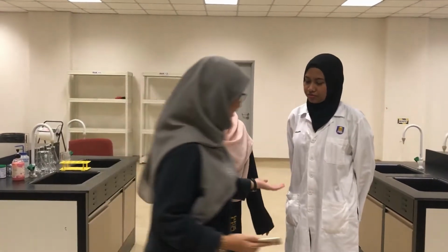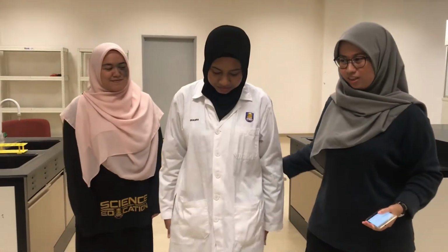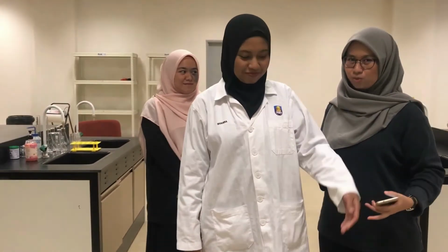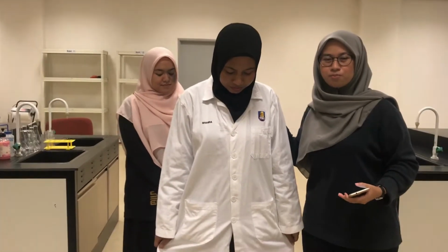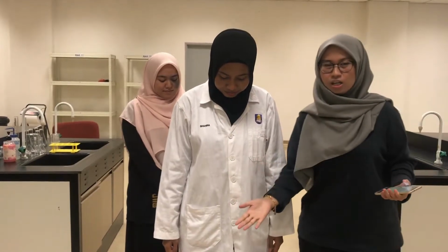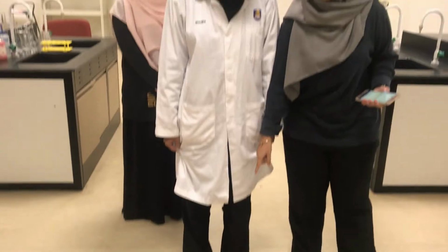First one I have here is Shahira. Shahira presents the right clothing because she wears a lab coat and she wears clothes that fit nicely to her body. Besides that, she also wears the right shoes. She wears fully covered shoes.